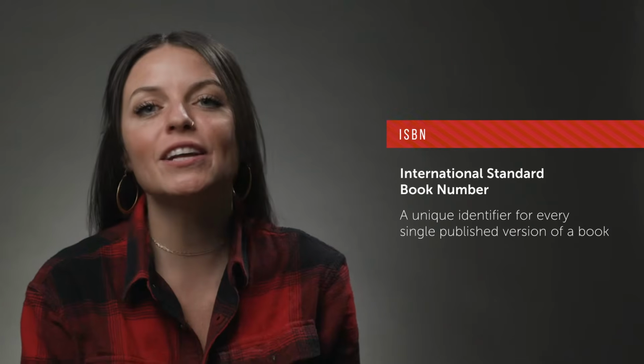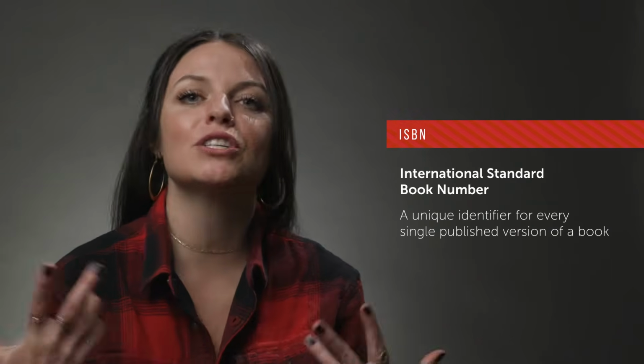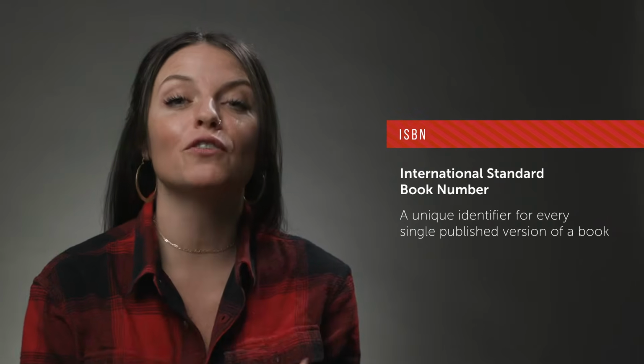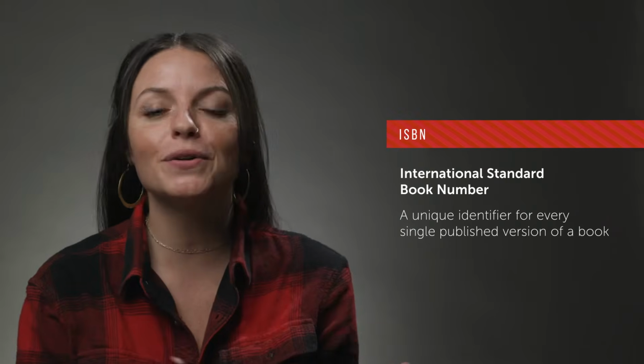ISBN stands for International Standard Book Number and includes a lot of specific information about your book. So your ISBN is a unique identifier for every published version of your book, similar to a product code in a retail store. And yes, we've got a video on ISBNs too. Check it out. Edition is referring to the specific version of a published book. So this could be a hardcover version or paperback or coil bound or a revised edition of a previously published work.